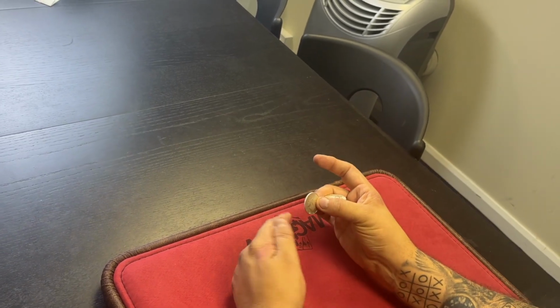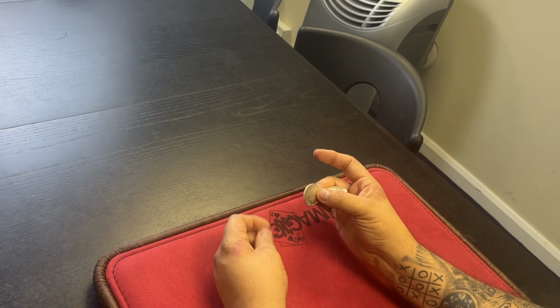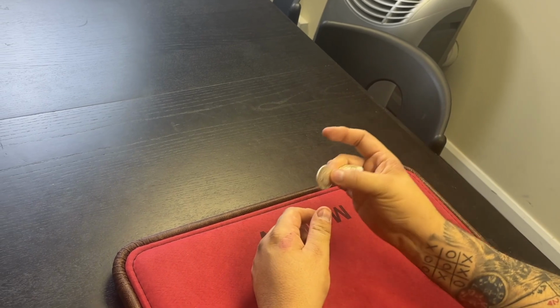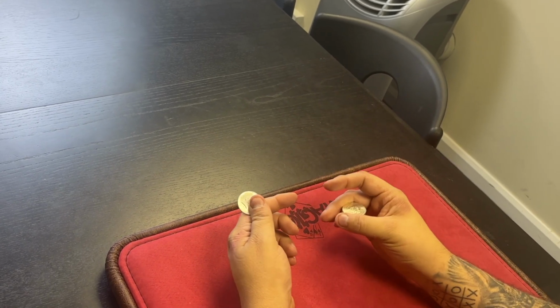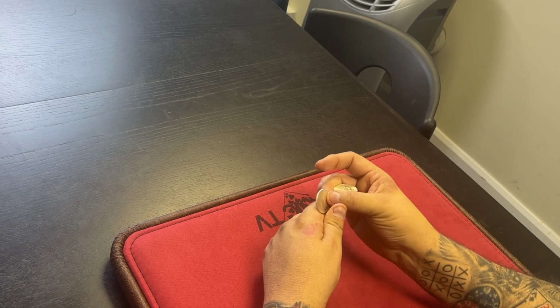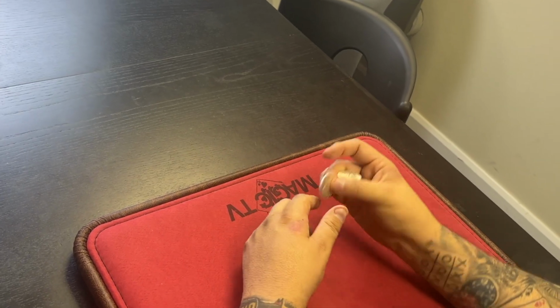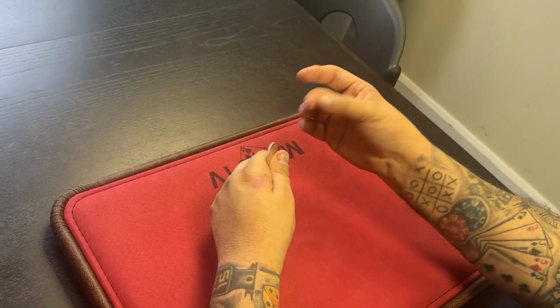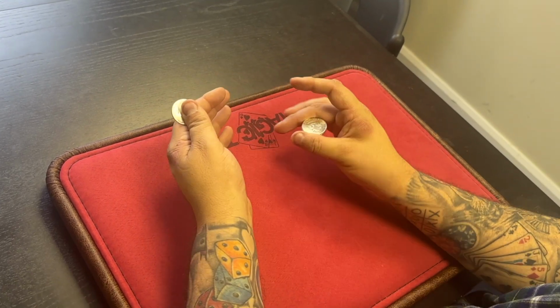You're now going to do a changeover. This is my modification. This is how I make this final coin vanish. So you're going to put this coin here into this hand. As you talk for a second, this just goes here. And you're going to take it back into this hand and leave these 2 into this hand.